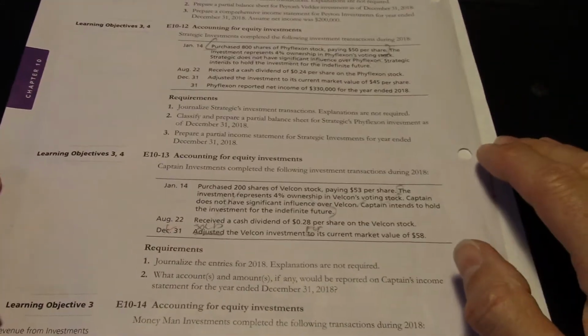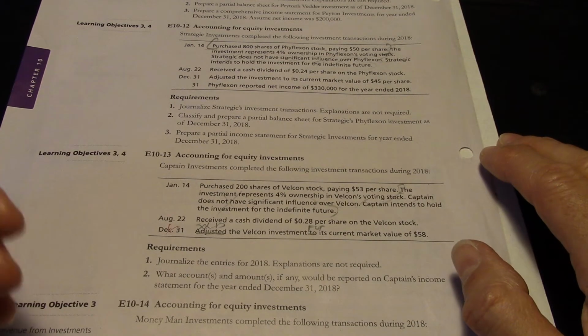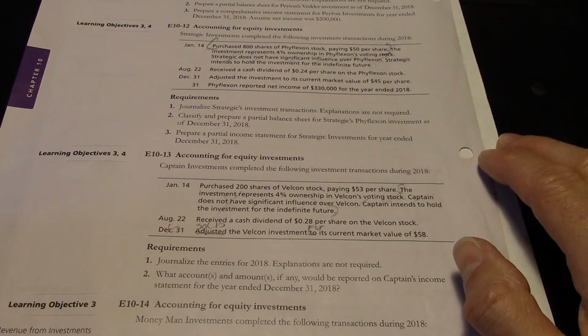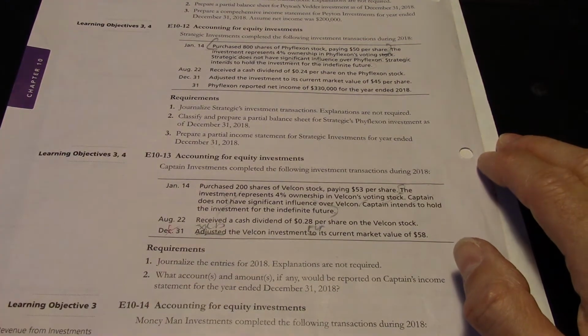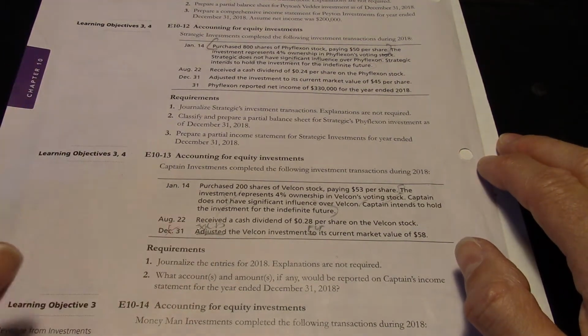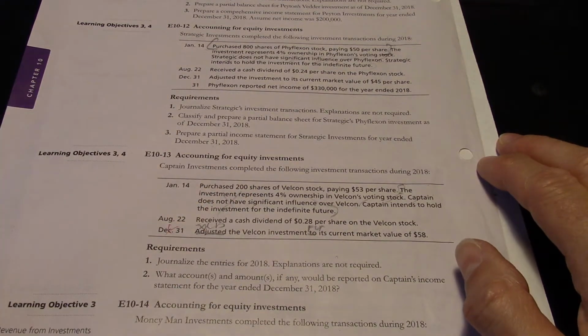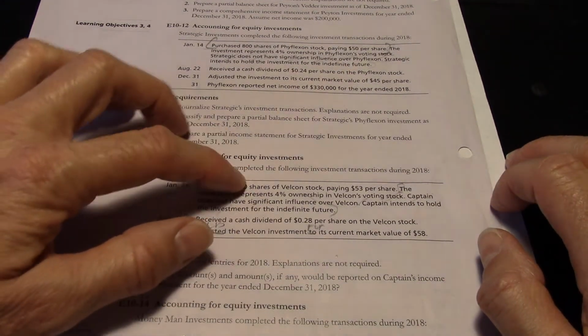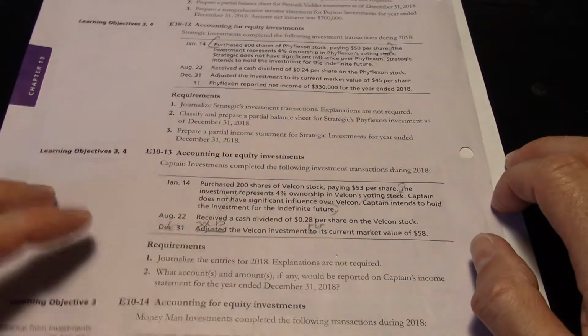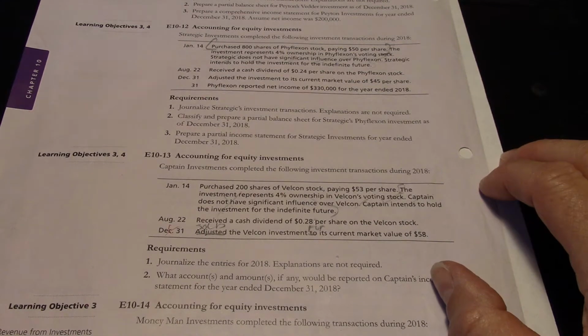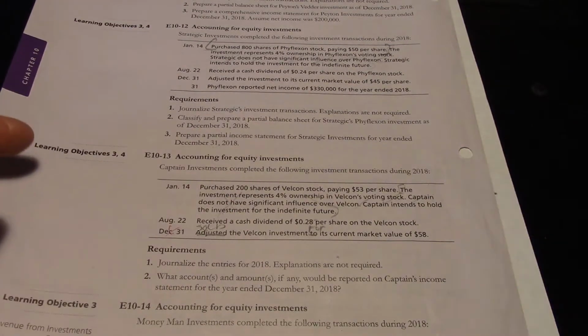It does influence what you do with stock and how you account for them, but in our case, we're just doing one kind of accounting. We get a cash dividend, and then instead of adjusting the value, we're going to sell it for its market value of 58. So we've got a purchase, dividends, and a sale, just like the last video, but instead of a loss, this one will have a gain.